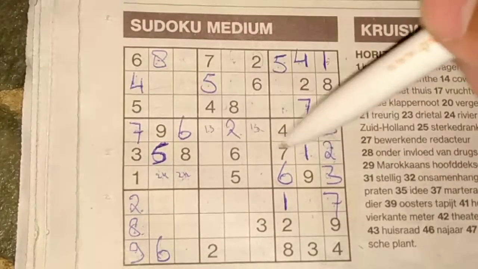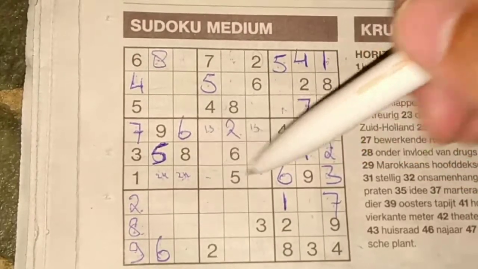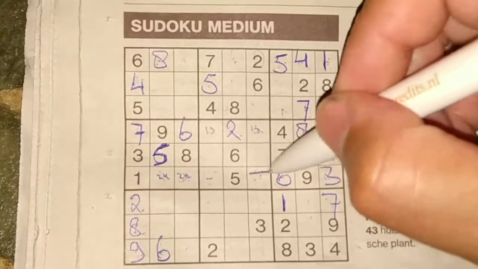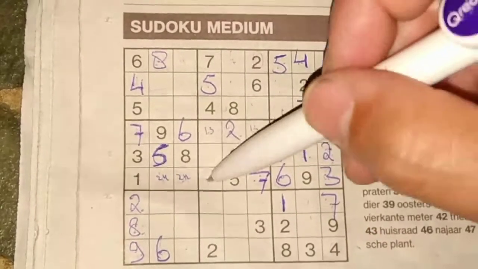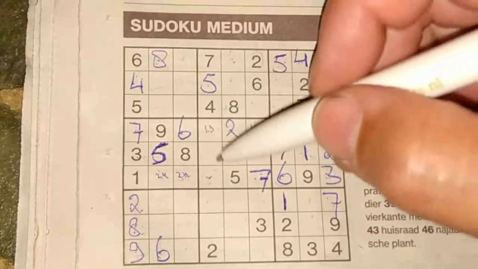7 in this row, 7 in the middle row, so on the row below, the only two places for the 7 are here or there. I see here 7, no 7 there. 7 should be here. One box left in this row for the number 8.